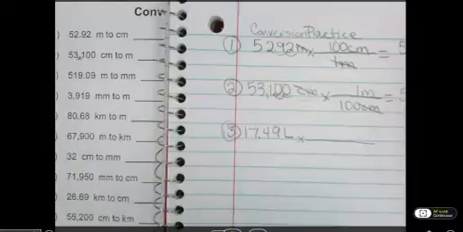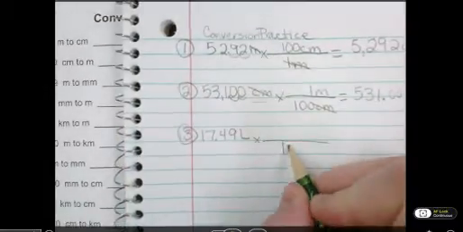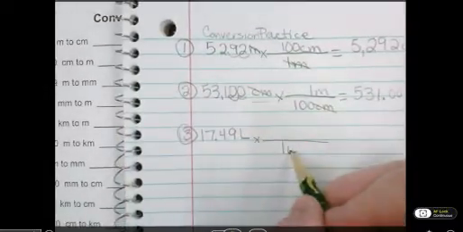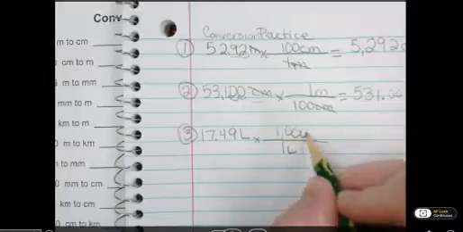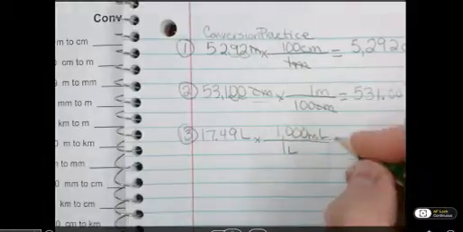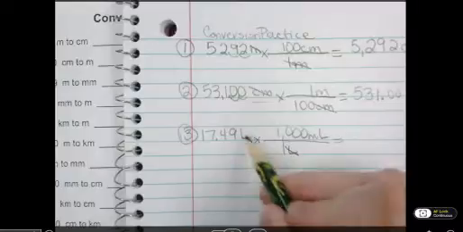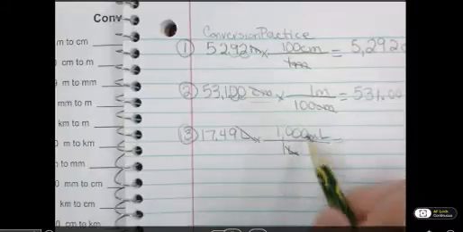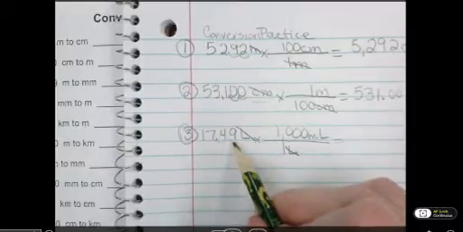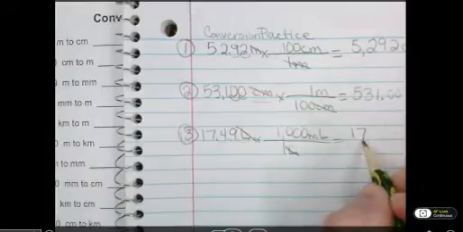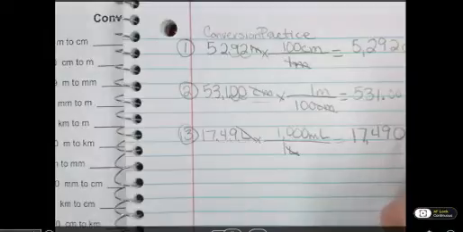So I'm going to put 1 liter on the bottom because again I want to cancel it out, and 1,000 milliliters on the top. I cancel out my units. I've got it all set up. Cancel out my units, multiply by 1,000. 1, 2, 3. 17,490 milliliters will be my answer.